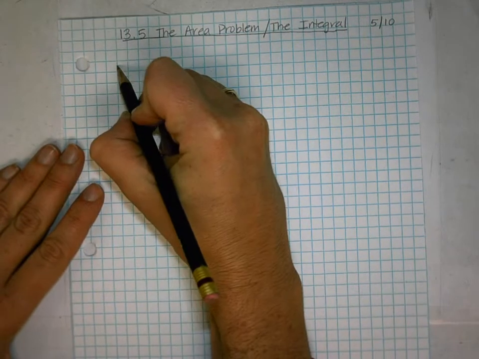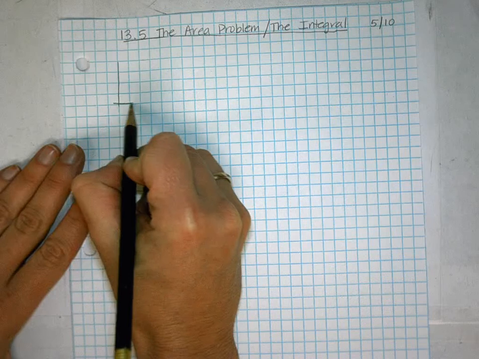class, here is today's lesson, 13.5, the area problem slash the integral. I'm going to give you a lot of background here and then work out a couple examples. It's a pretty long lesson, so I may have to put this in 2 different videos, so bear with me. All right, so we're going to be dealing with area.